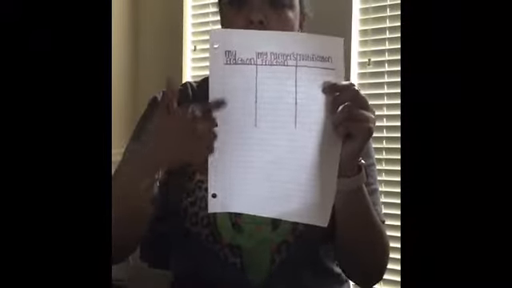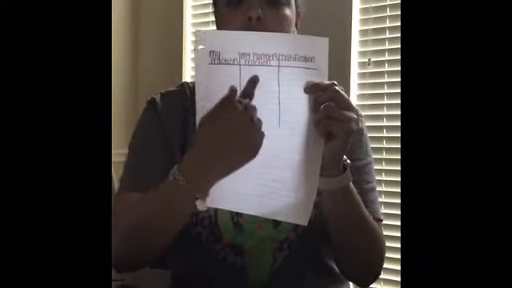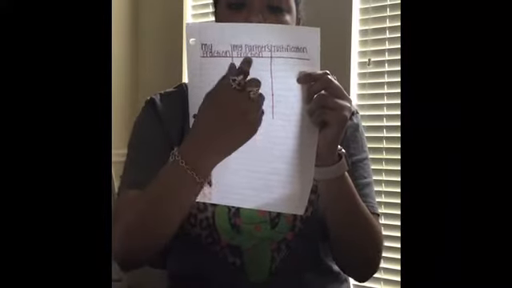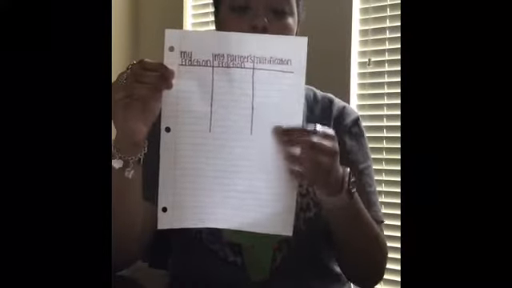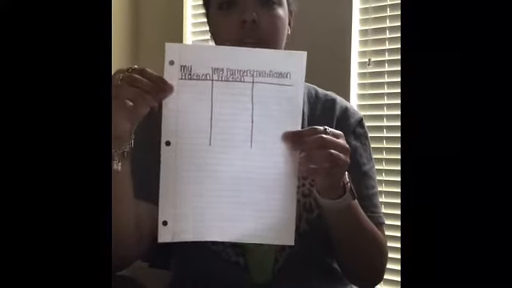So you're going to have to create a recording sheet. You and your partner need your own, because in this first column you're going to write my fraction. In the second column you're going to write my partner's fraction. And in the third column is your justification, okay?